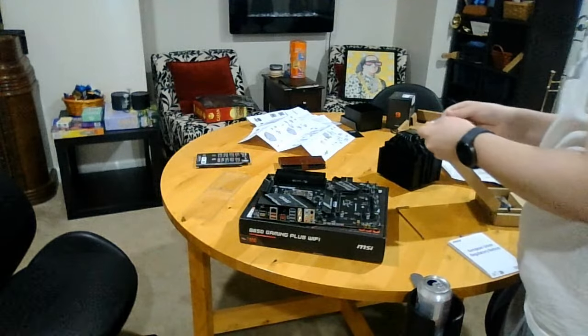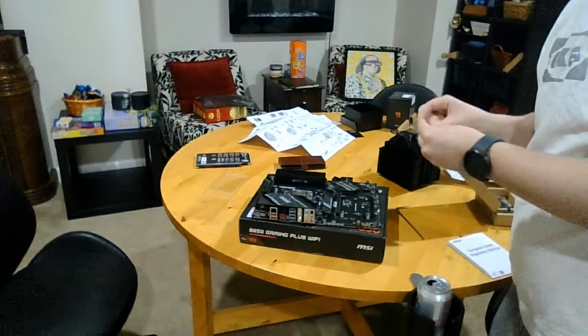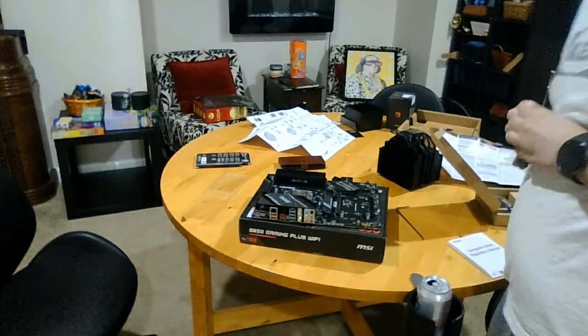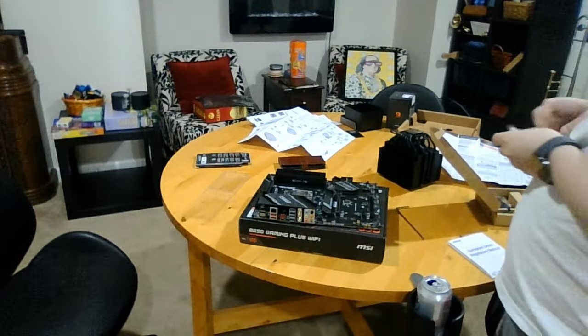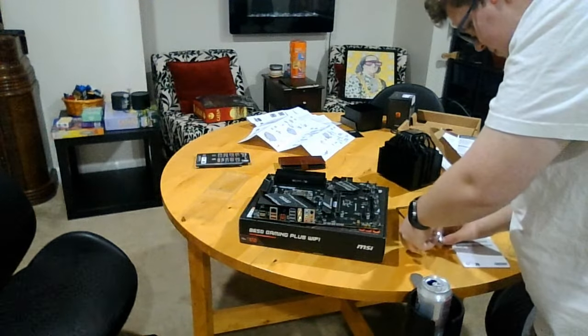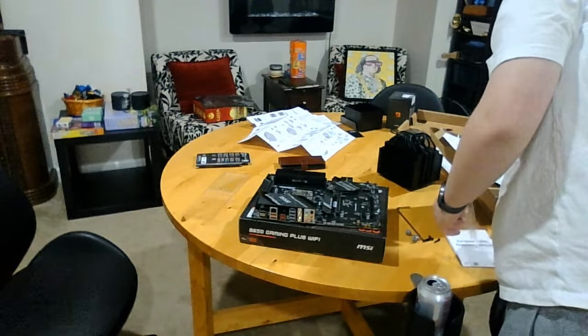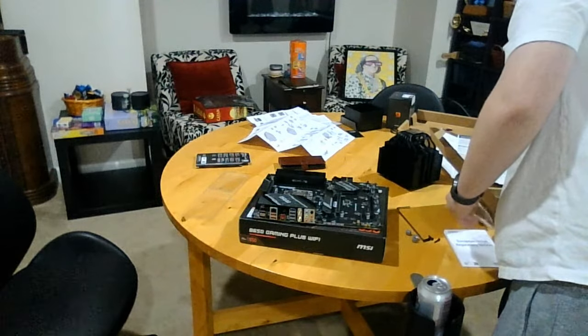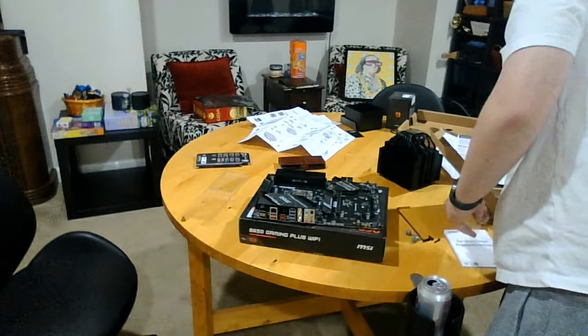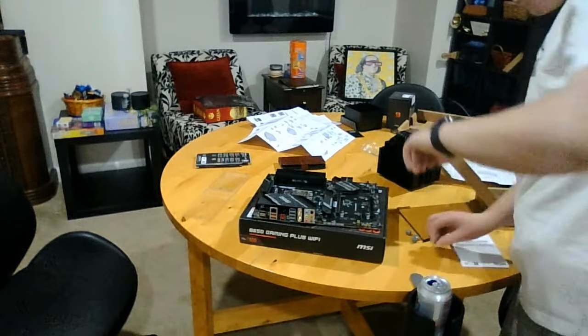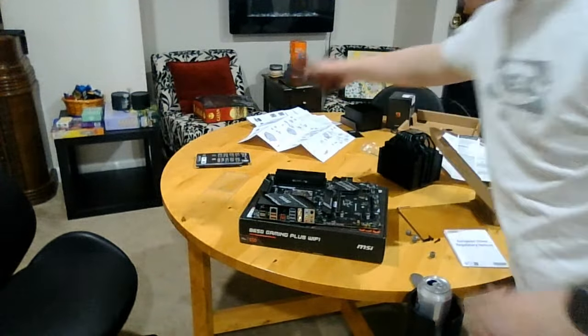All right, so I gotta take these and then do that. Okay. Put them on the lower part or the upper part? Did AMD install the mounting bracket? Okay. What the hell is that? I got a buzz somewhere.